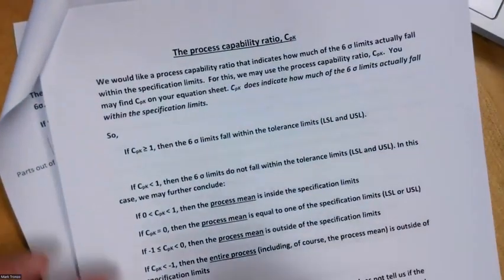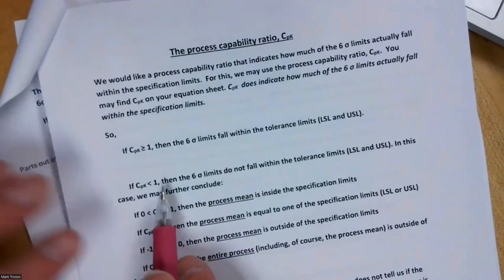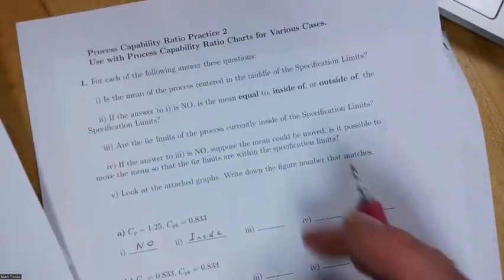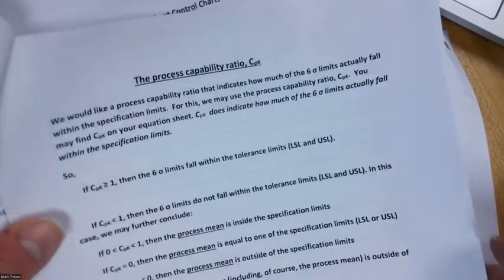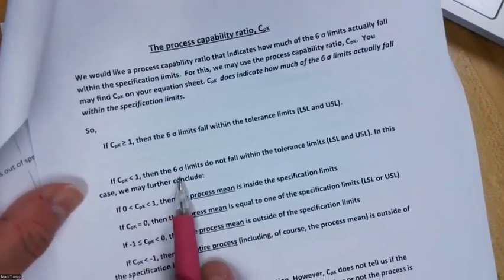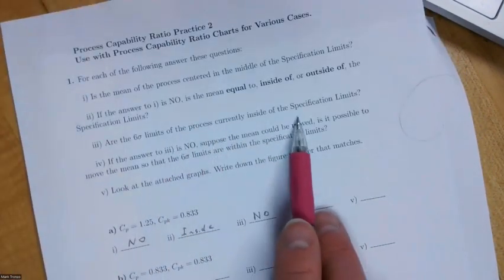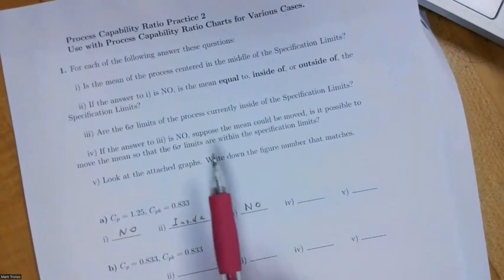Here CPK is less than 1, so the answer is no. If CPK is less than 1, then the 6 sigma limits do not fall within the tolerance limits. In that case, if the answer was no, go to 4.